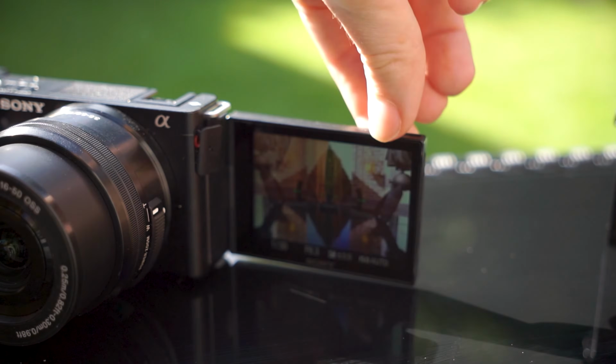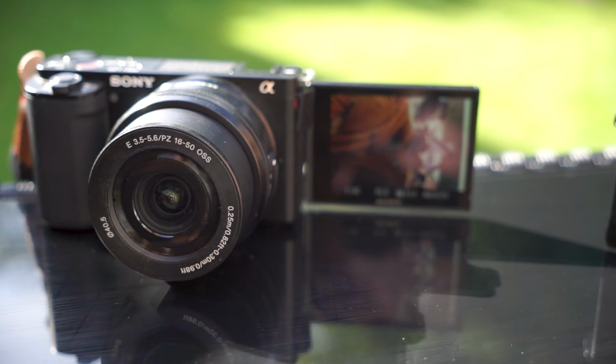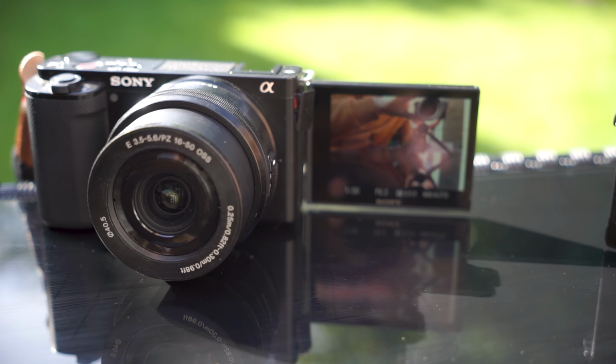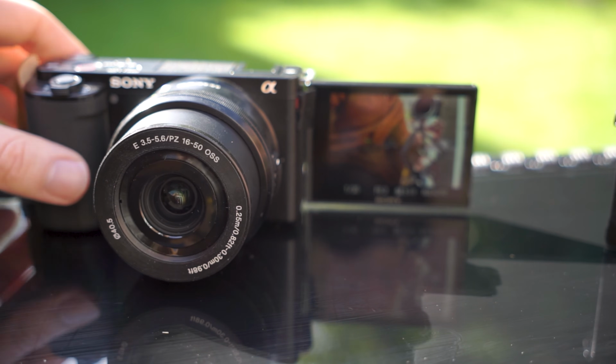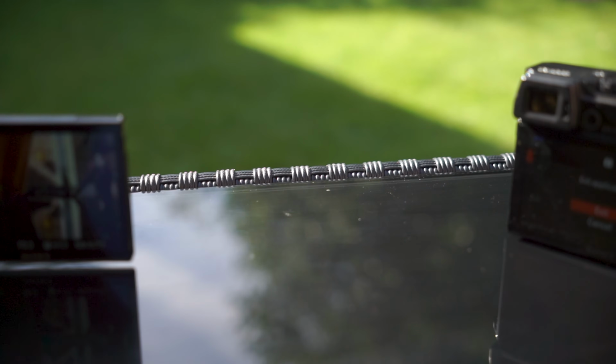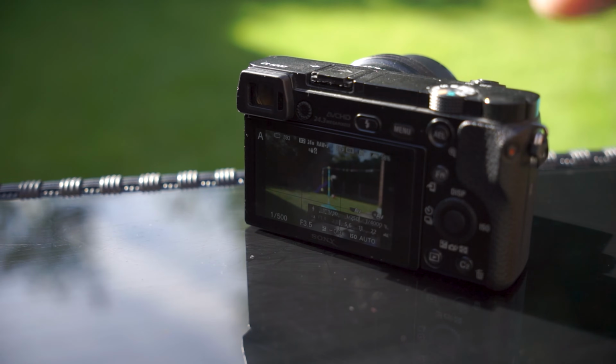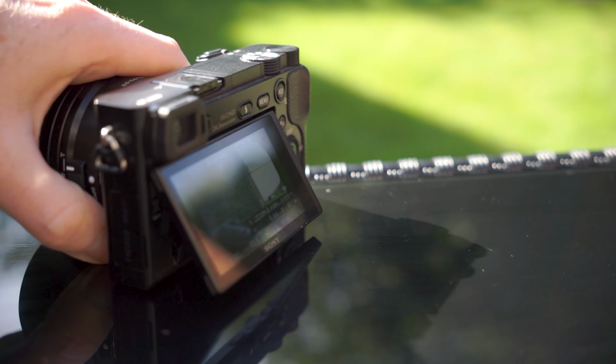The screen is very good quality on both of them, but for the ZV-E10, it does flip round the side so that you can see it from the front. So if you are taking a selfie or vlogging, you can use it very easily. Whereas the articulating screen on the a6000 only tilts up a little bit and not all the way around so that you can see yourself.